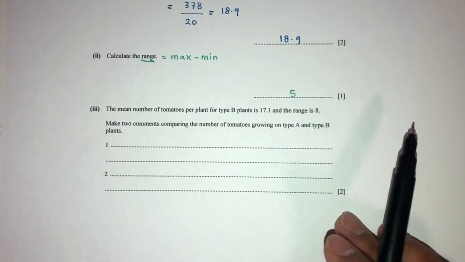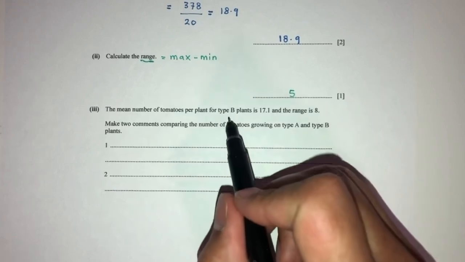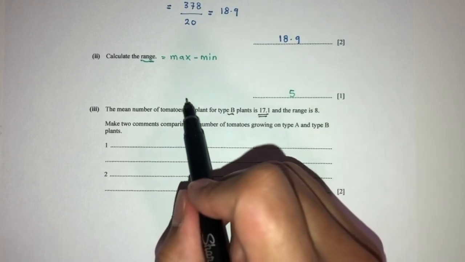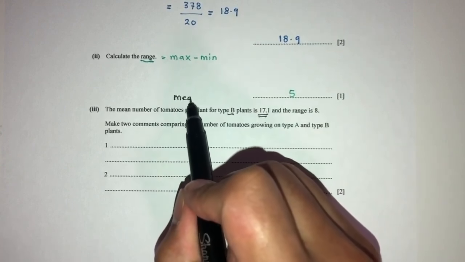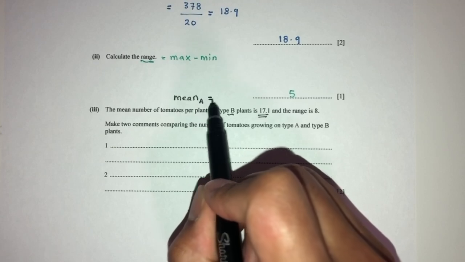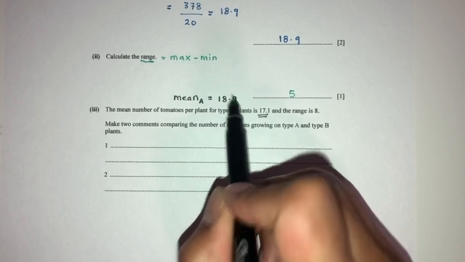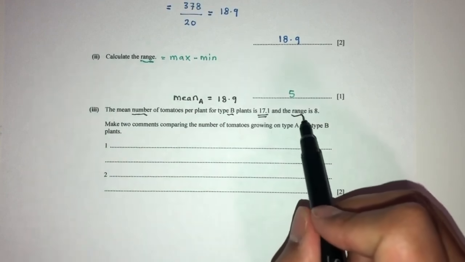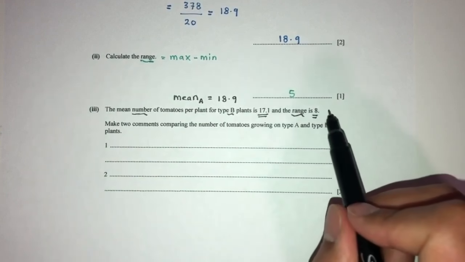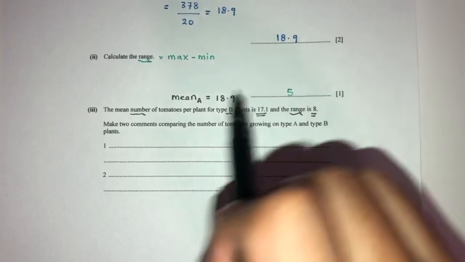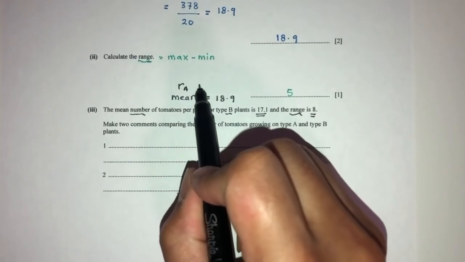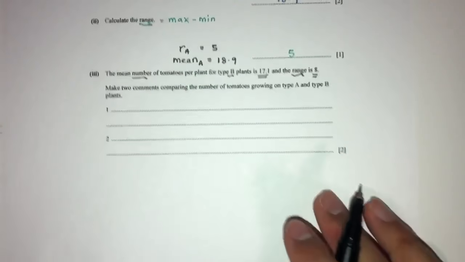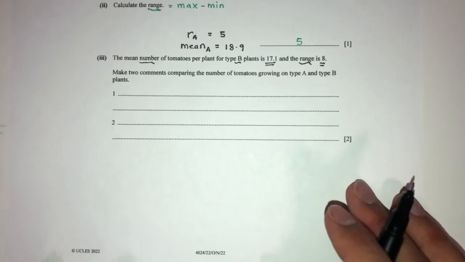The mean number of tomatoes per plant for type B is 17.1. By comparison, the mean for type A was found to be 18.9. The range for B is 8, and the range of A was found to be just 5. Okay, so now that we have those values, we have to compare.